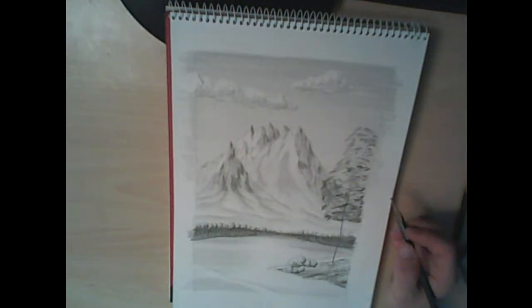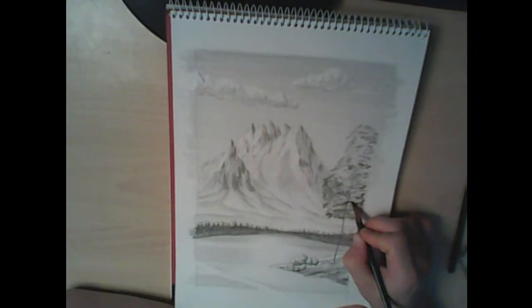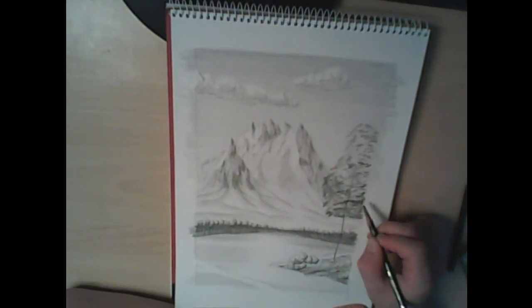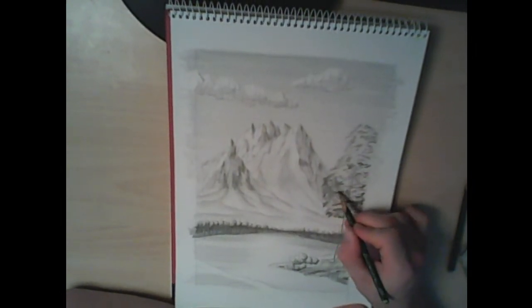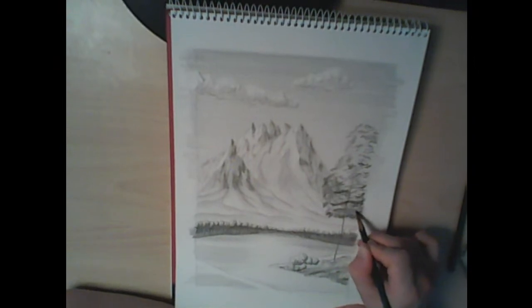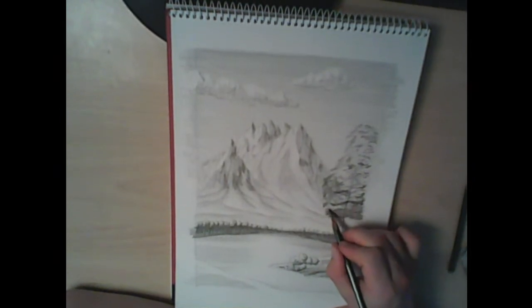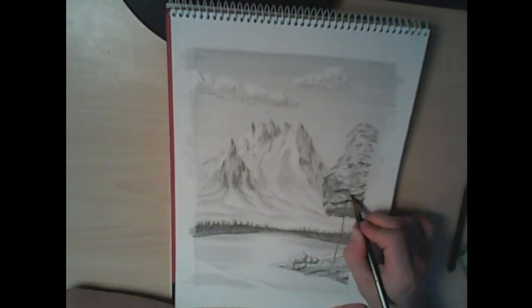Doesn't look like there's a lot of foliage on this tree. Maybe I can extend this. Make the darker parts a little bigger. Maybe that's more like it.